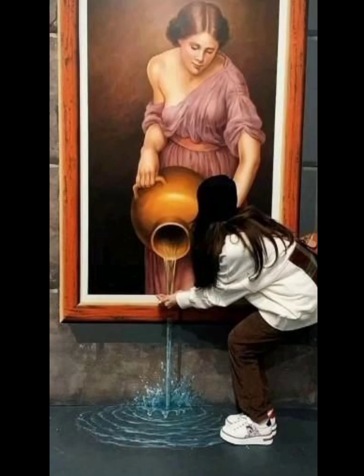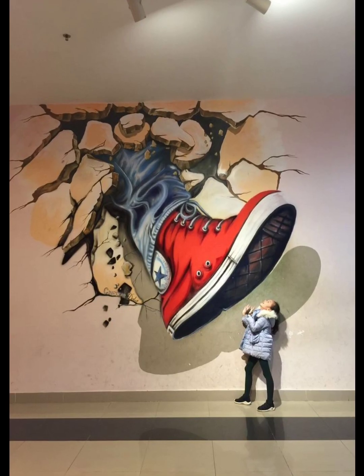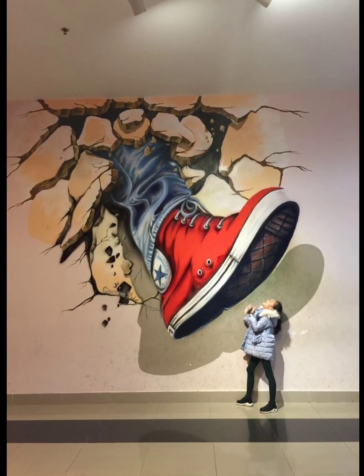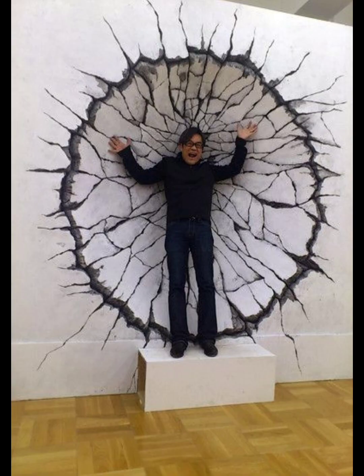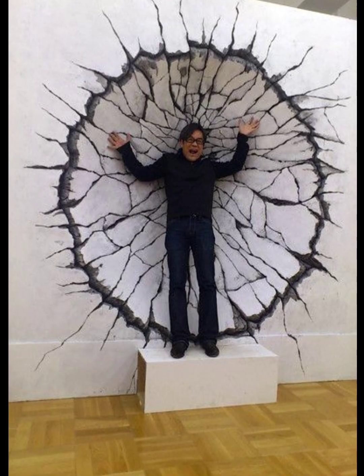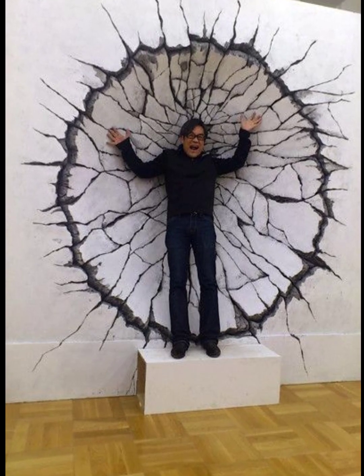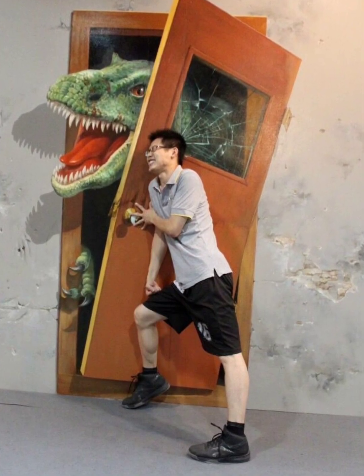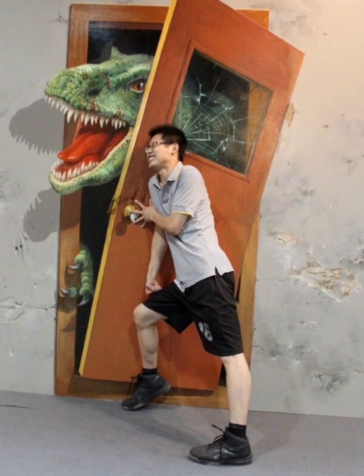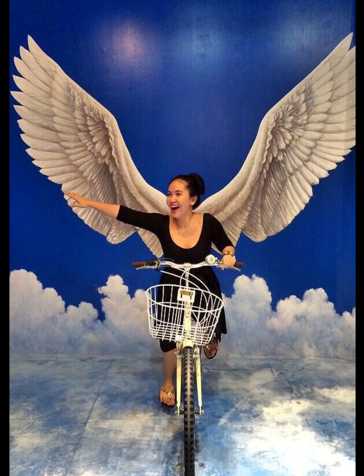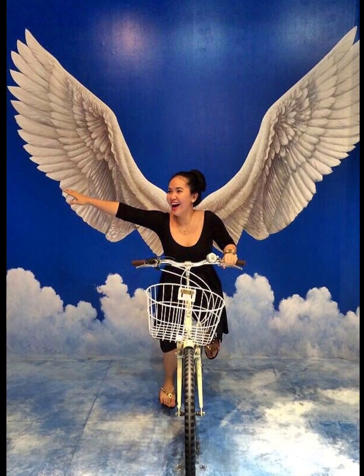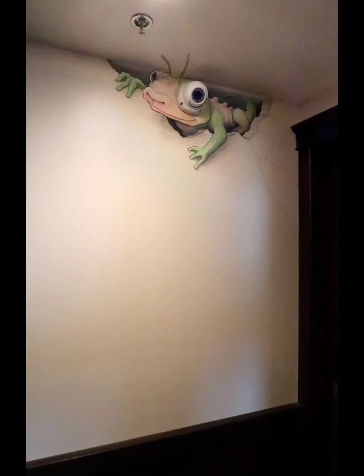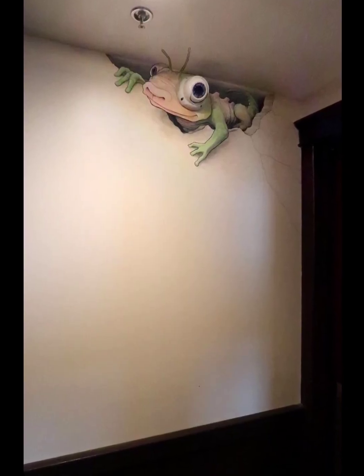Immerse yourself in the depth and dimensions these wallpapers bring to your space. Dive into the details of contemporary layouts, innovative textures, and striking visual illusions that promise to redefine your interior aesthetics. Elevate your walls to new heights with these inspiring 3D wallpaper ideas and transform your space into a realm of modern artistry.